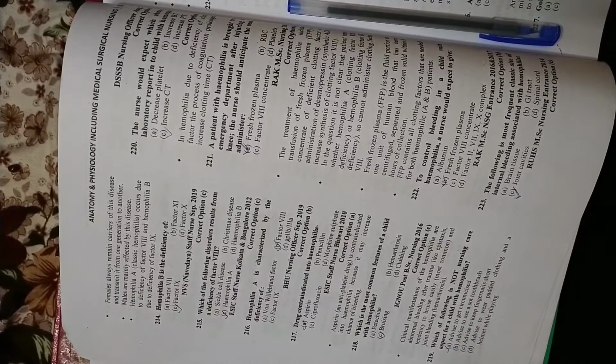Hemophilia B is the deficiency of factor 9. Then question 215: which of the following disorders results from deficiency of factor 8? That is hemophilia A. Hemophilia A is characterized by the deficiency of factor 8. The drug contraindicated in hemophilia is aspirin, because it is an antiplatelet drug and it can increase the chances of bleeding.